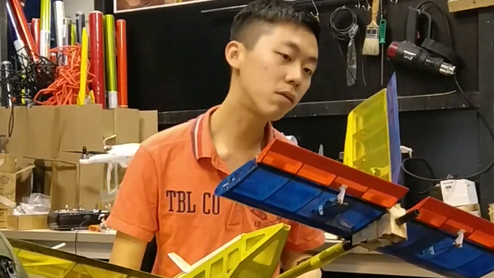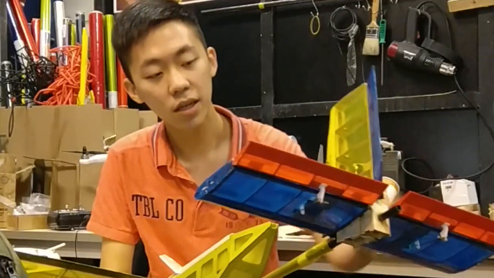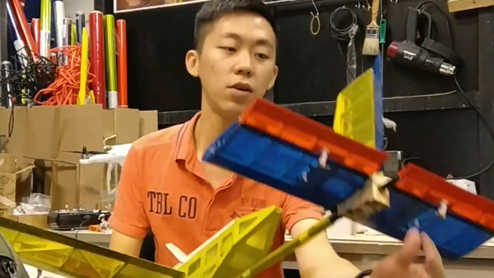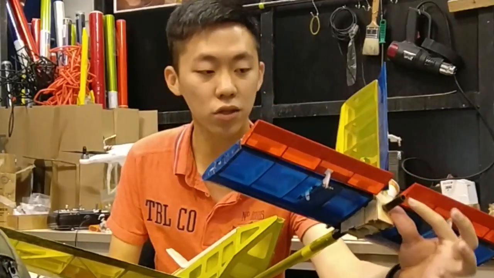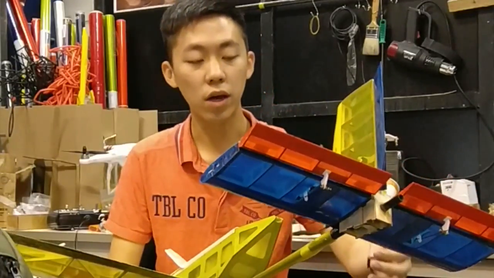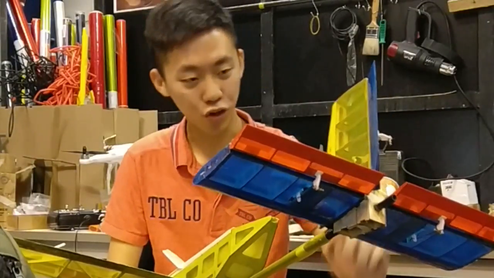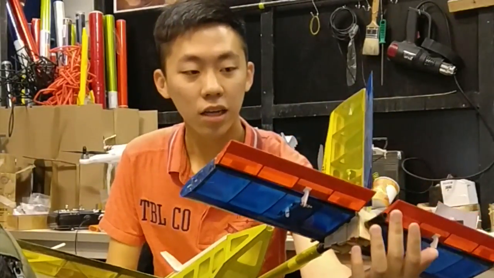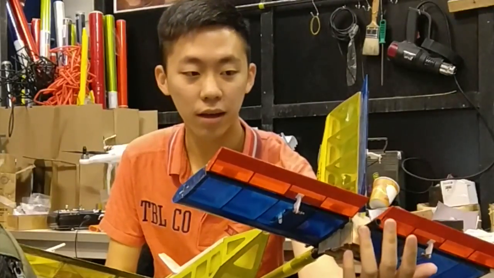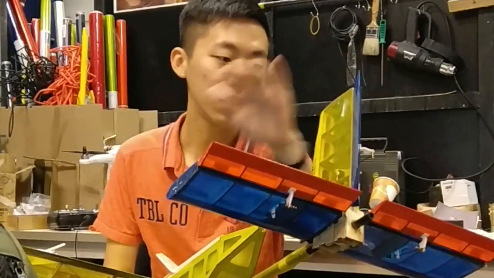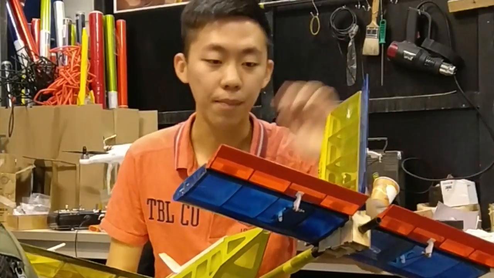And one more advantage is this one. We have an extra tube part here, because when we do the drop test inside the launch tube, this tube can support the impact force instead of the stabilizers, so we won't hurt them.